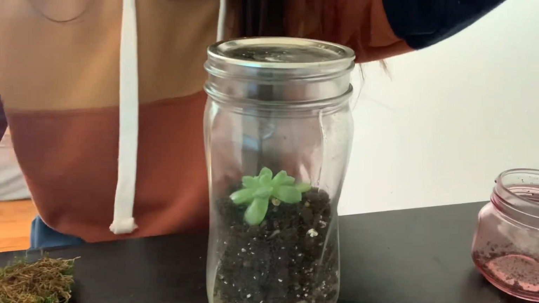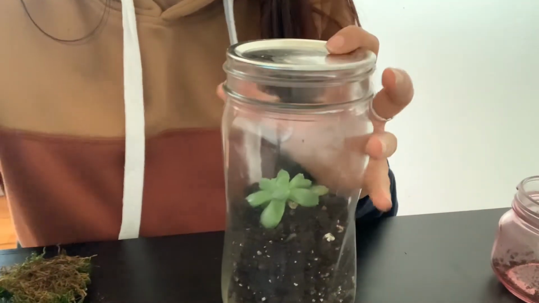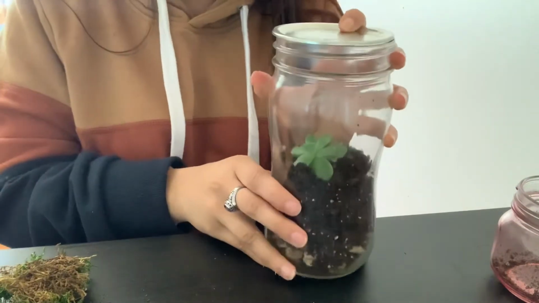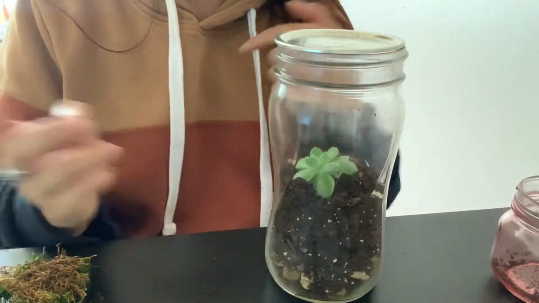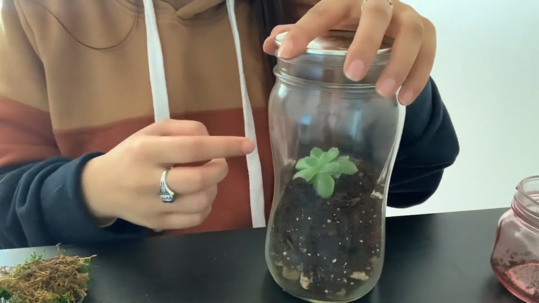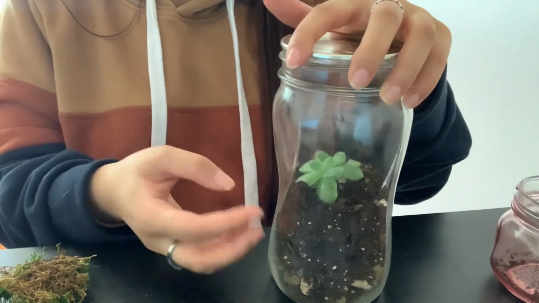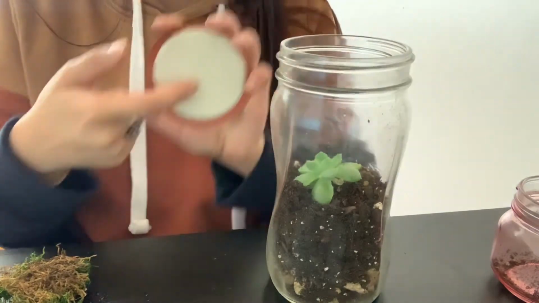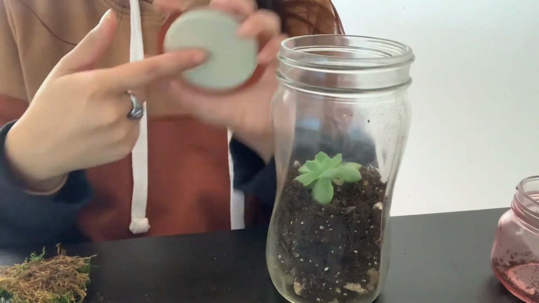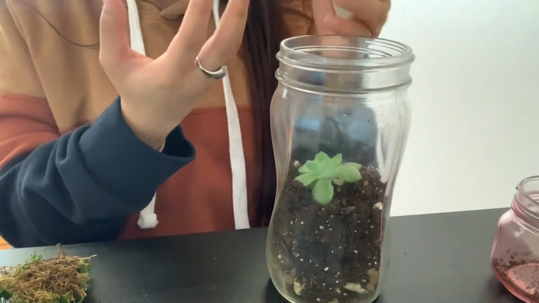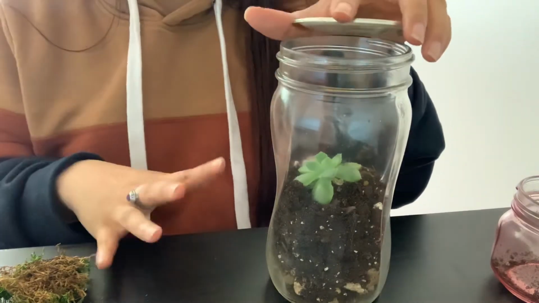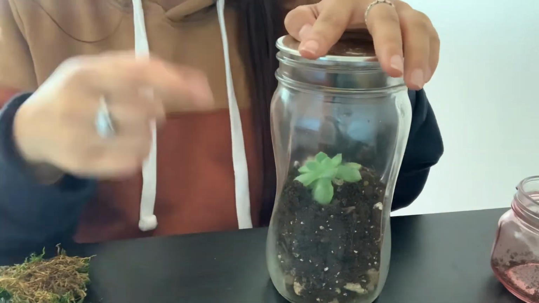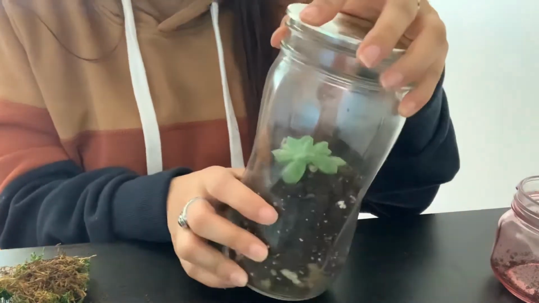Another cool thing I wanted to mention before leaving is that this is really a self-sustaining ecosystem because when you put in water, we'll do a little throwback to the water cycle. It's going to have its own water cycle within here. So when it's in the sunlight, the water is going to evaporate. It's going to be at the top of the jar as condensation. And then as the water builds up, it's going to get heavier and then drop down as precipitation again. And then it has its own little water cycle, which is really cool.